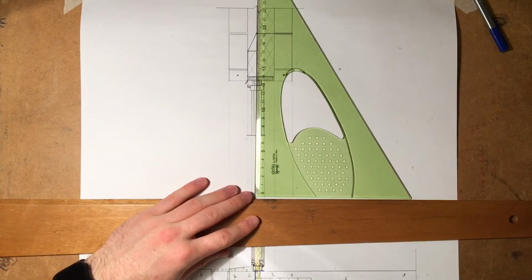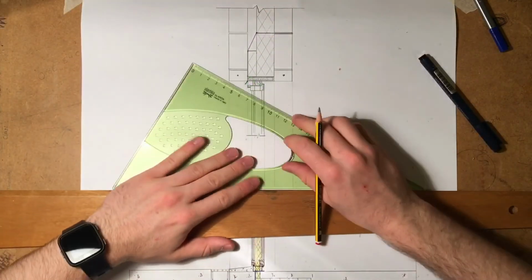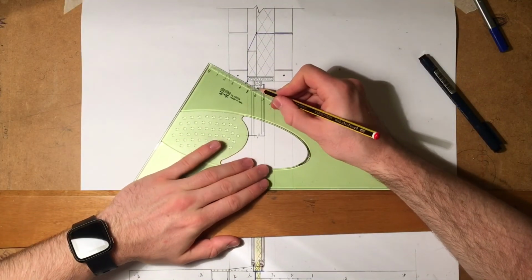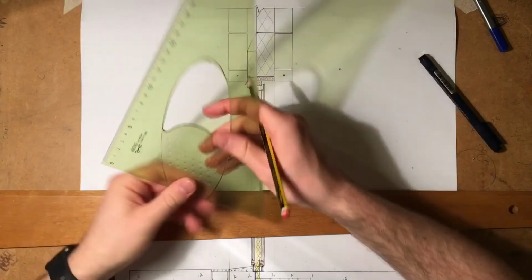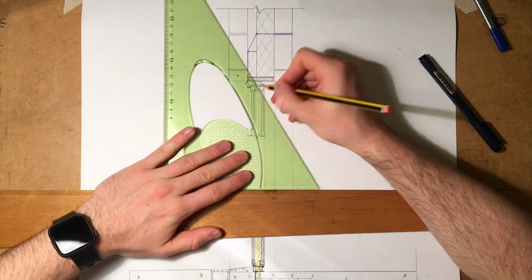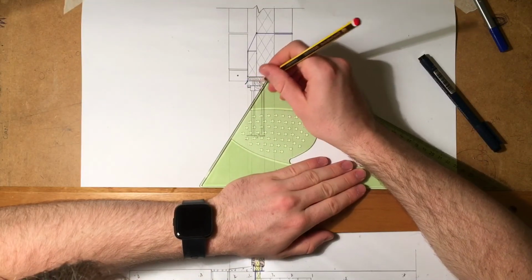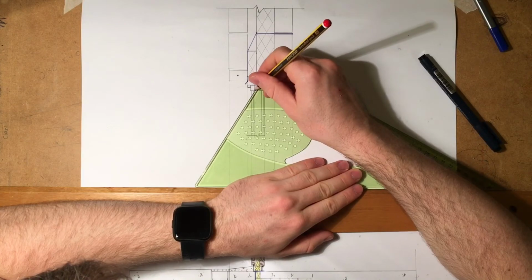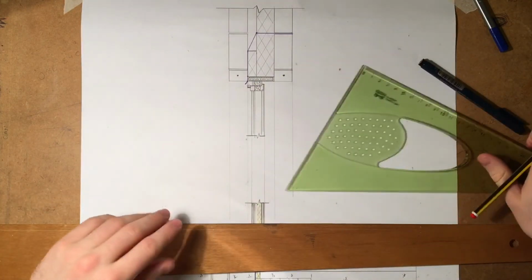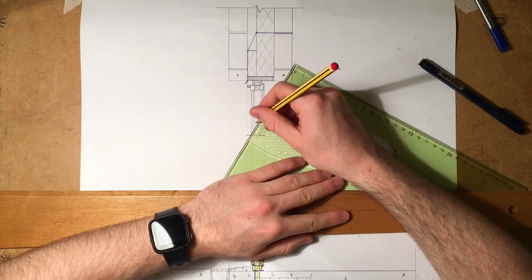Finish it off, you can go in with a pen. Just before I do that, I'm just going to finish off my insulation. Oh, it should be at 60 degrees. The same up for this one in the middle layers.